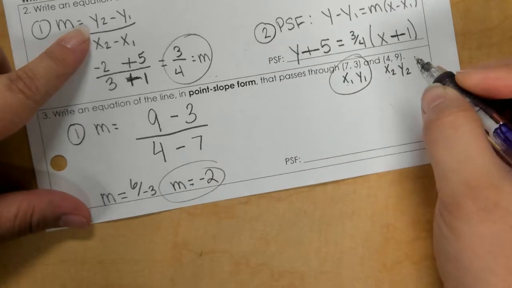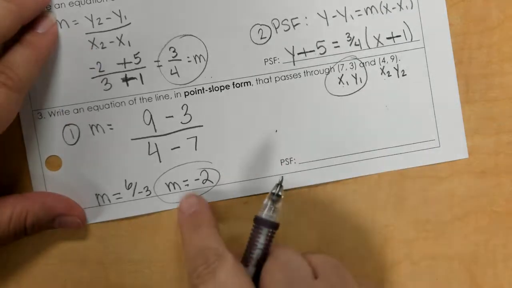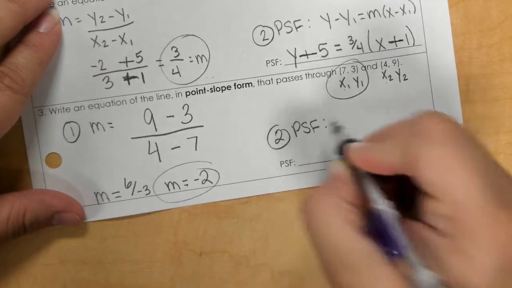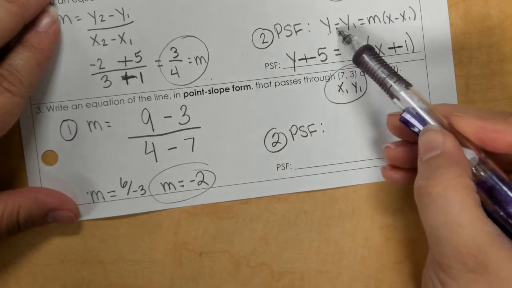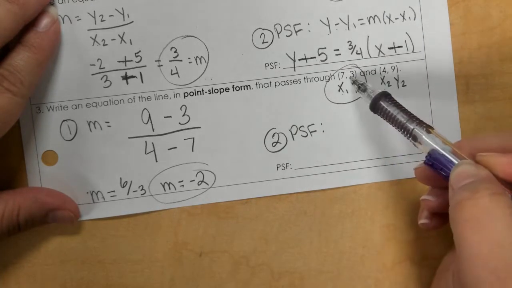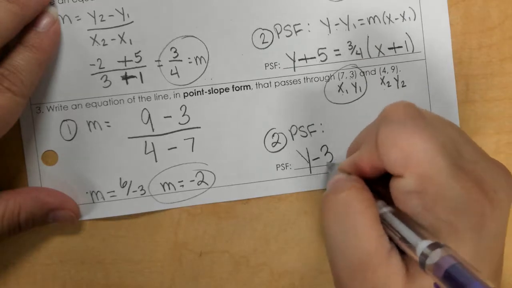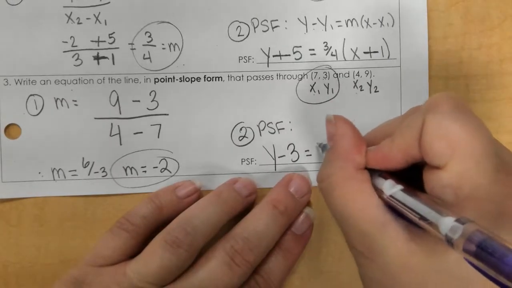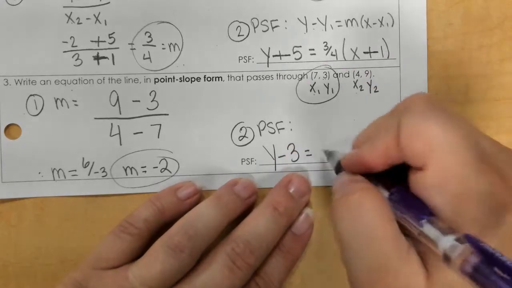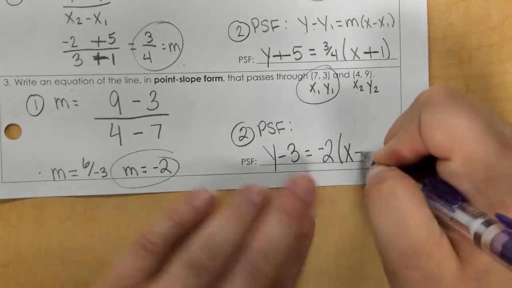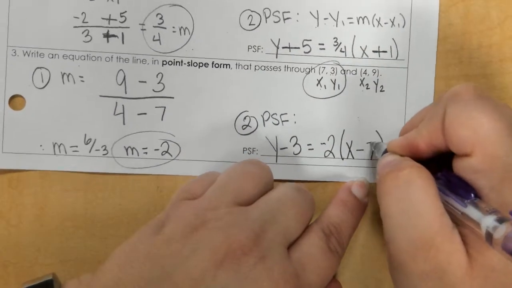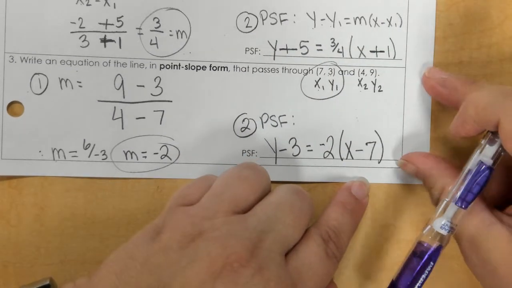So these are our two slopes, our slope and our point. So we're going to plug into point slope form. And here we have the formula, so y minus y1. Well, y1 is 3. Okay, then we have slope, which is negative 2. And then x minus our x1, and x1 is 7. And that's it for that.